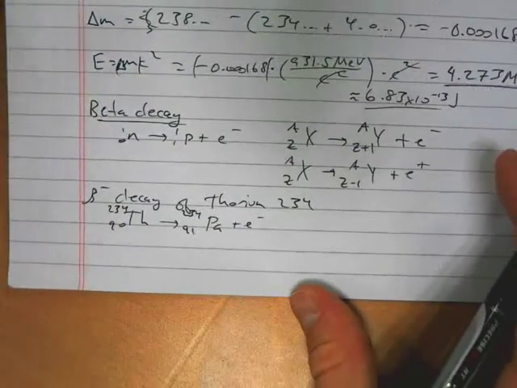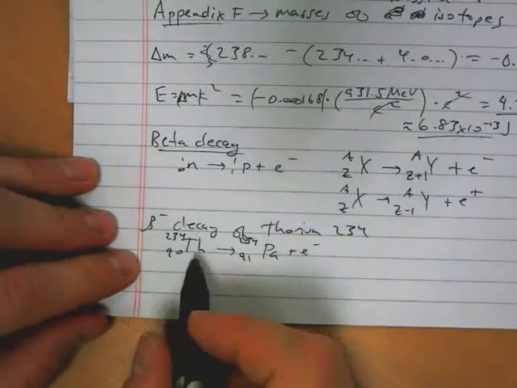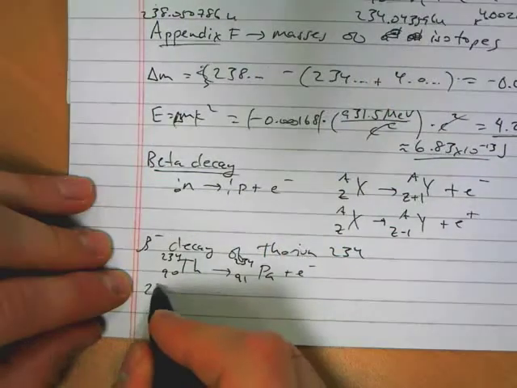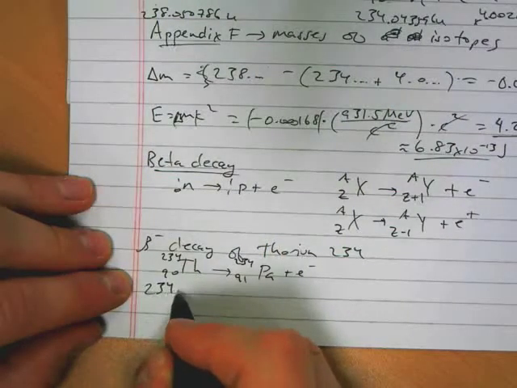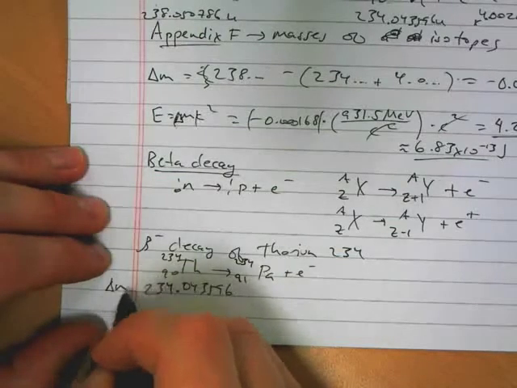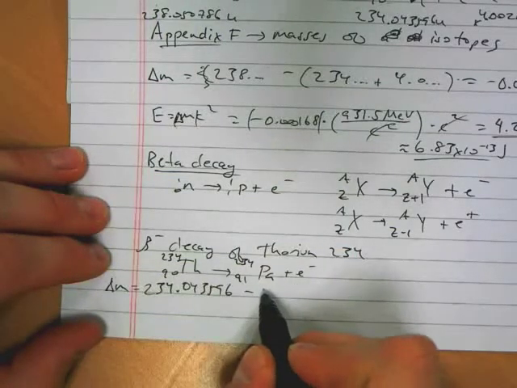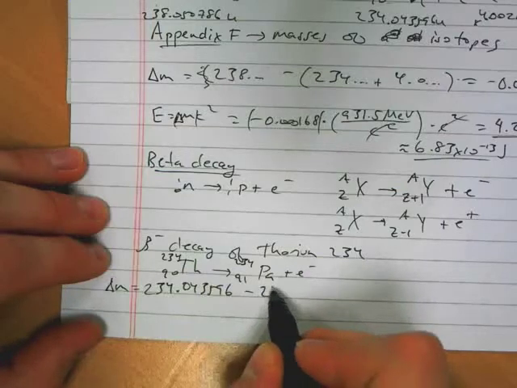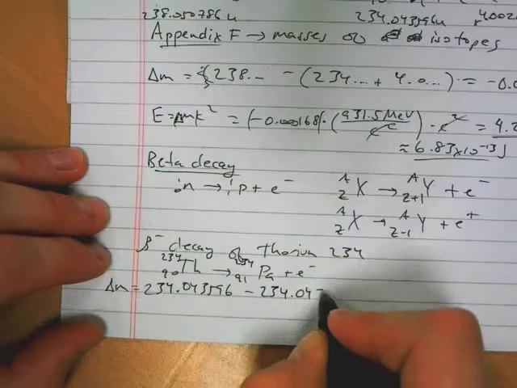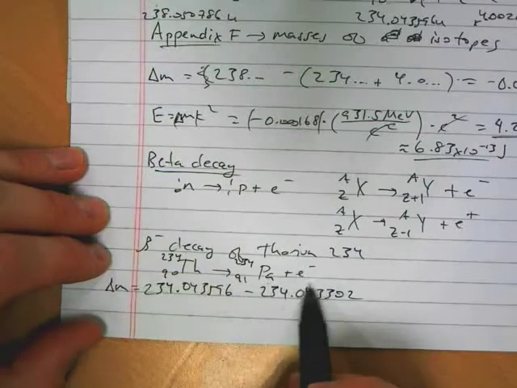Okay. So if we consult our table, thorium, well, we already had that number up here. So our 234.043596. So our change in mass is that minus the mass of protactinium-234, which is 234.043302, and that is for neutral protactinium, so it already includes this electron mass.